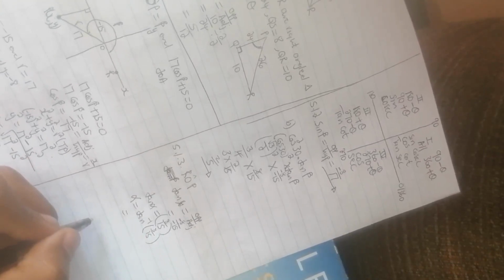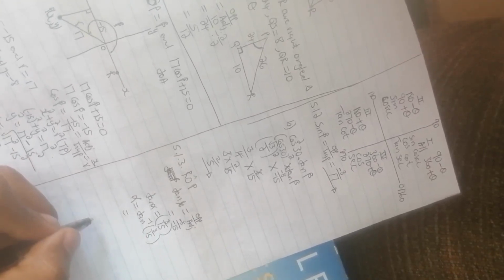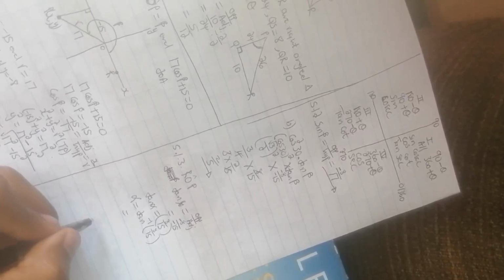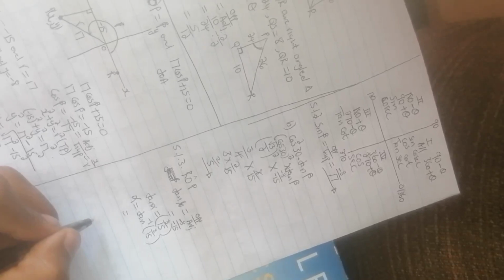You press shift on your calculator, then tan, which raises tan to the exponent of minus 1, and then you say 8 divided by 15. And what value do we have?